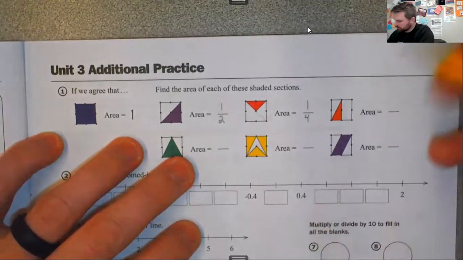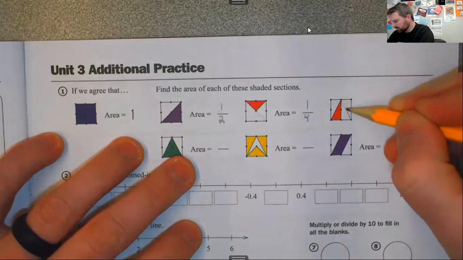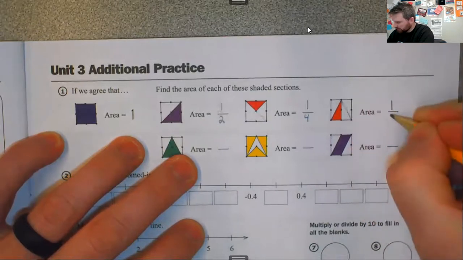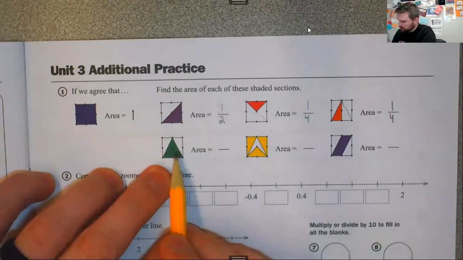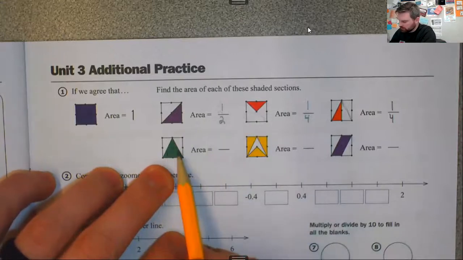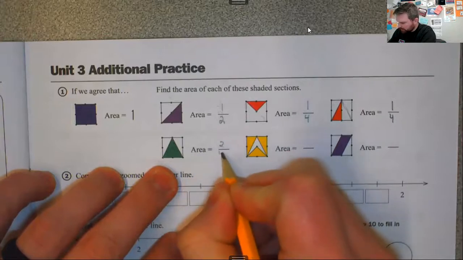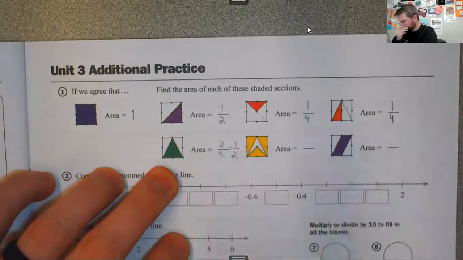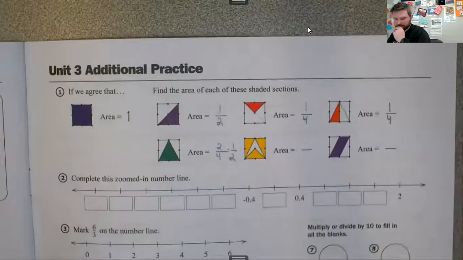Okay, this one's a little bit tricky. You got 1, 2, and then I can split this side up right here. So you have 1 out of 1, 2, 3, 4 of them. Here's the same shape as over here. So you have 1, 2, you got 2 out of 4. And 2 over 4 is the same as 1/2. So the half is what I would want here.